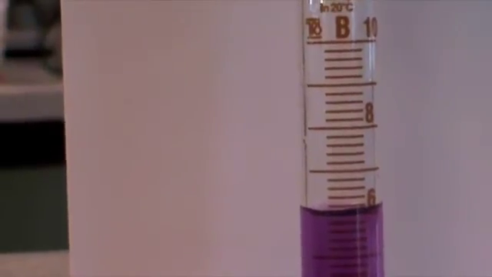So now I need to put my piece of glass into the measuring cylinder to see how much the water level goes up. So carefully put that in there.